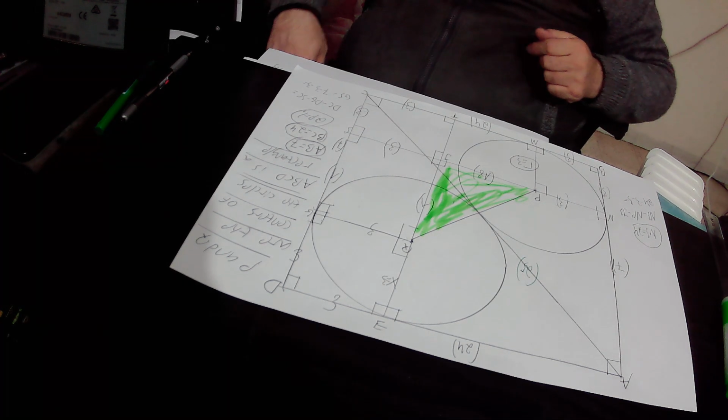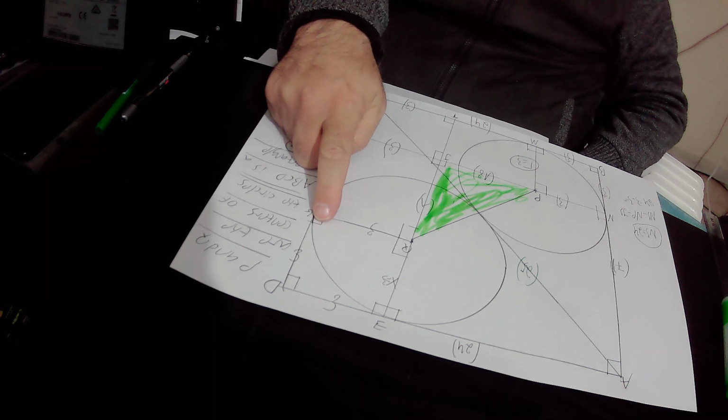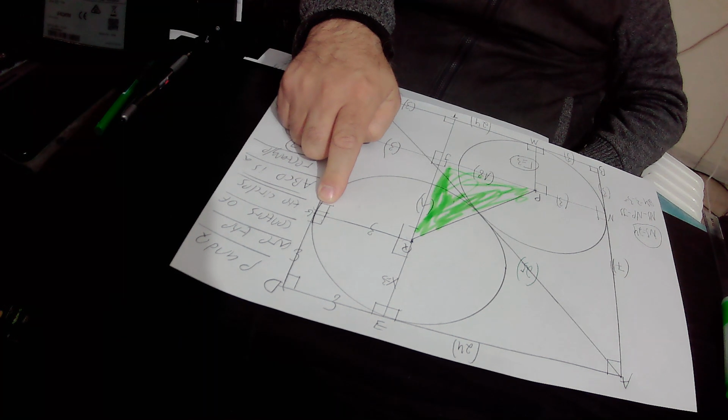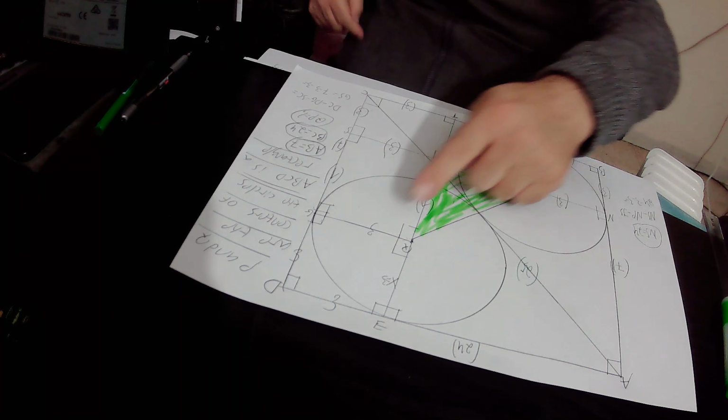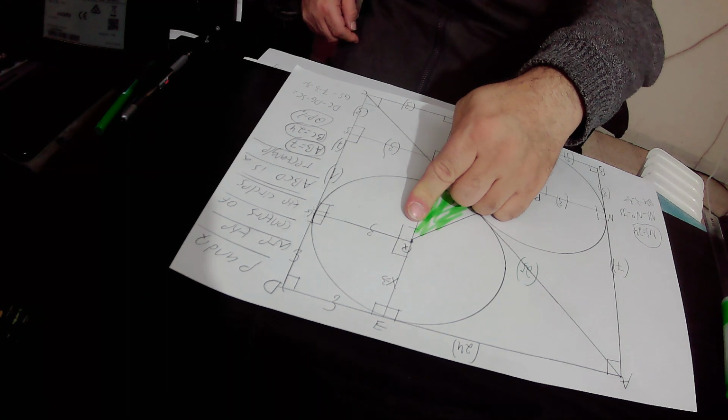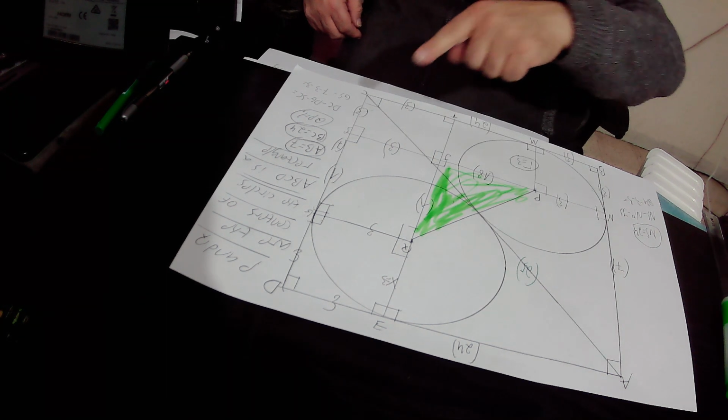And here, this angle equals 90 degrees, therefore the missing angle must also equal 90 degrees, according to the rule that the sum of the angles on one side of the straight line is equal to 180 degrees. This angle equals 90 degrees, therefore the missing angle must also equal 90 degrees, according to the same rule.